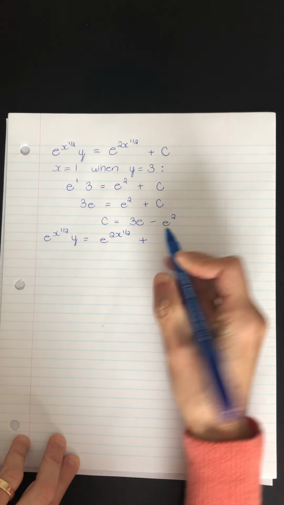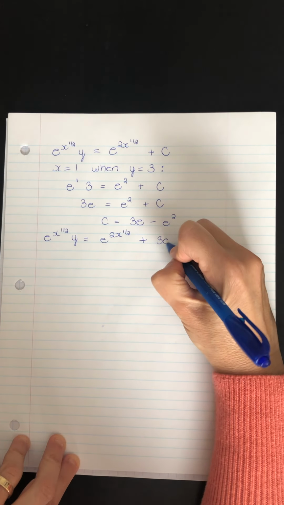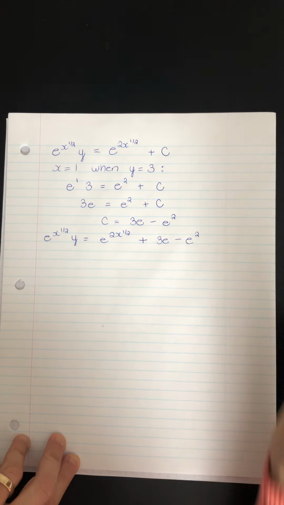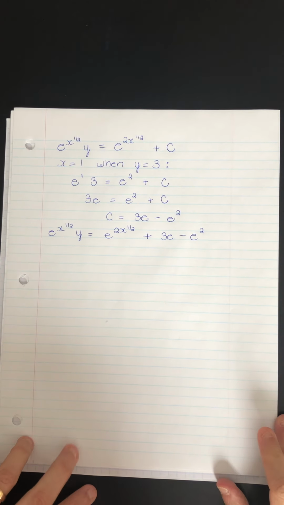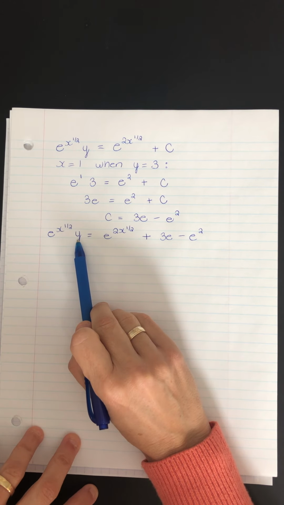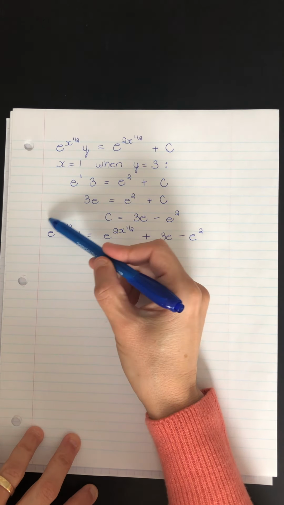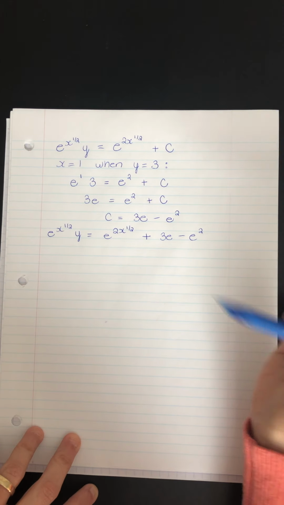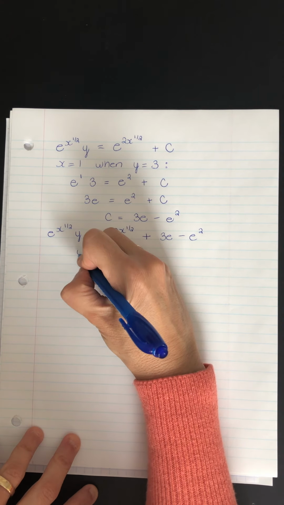So plus c becomes plus 3e minus e squared. Just like that. And now we're so close to being done, except we're going to just isolate y by dividing the terms by this exponential here.